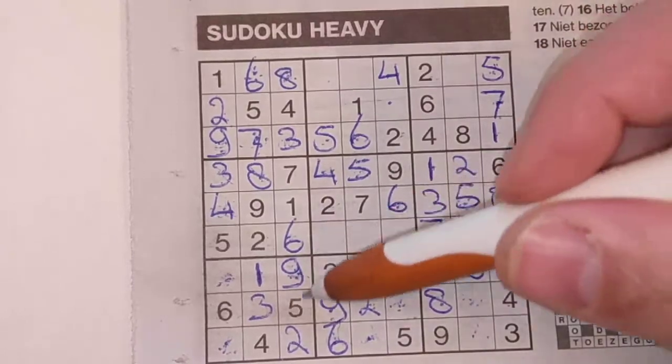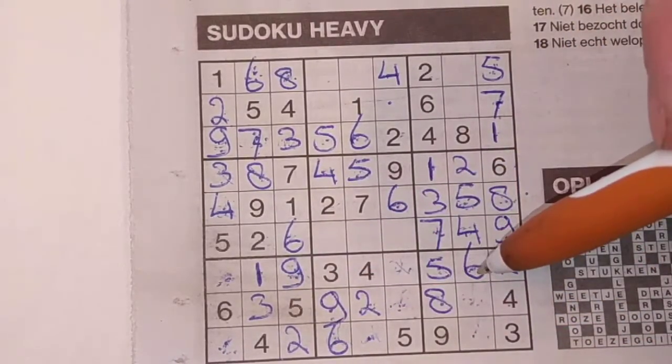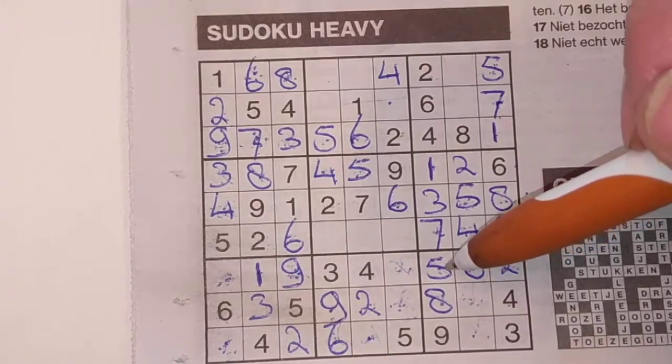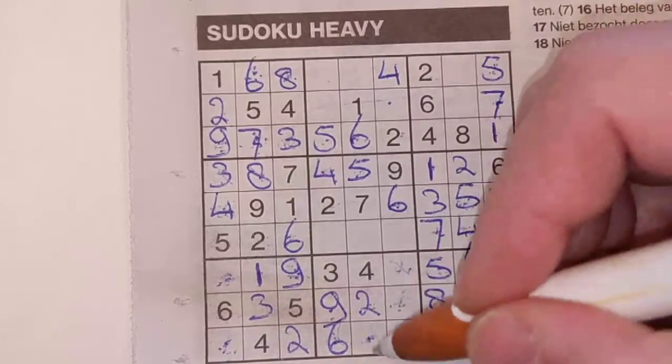Three missing numbers of this big square. The numbers are 1, 8, and 7. I see here a 1 and a 7, so one digit left for the 8.